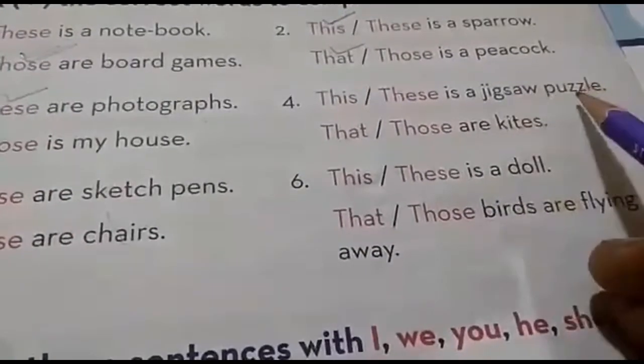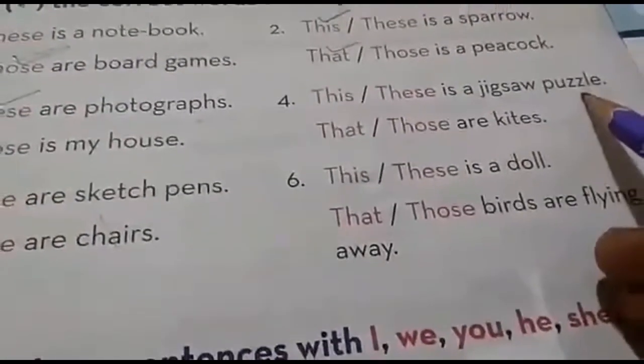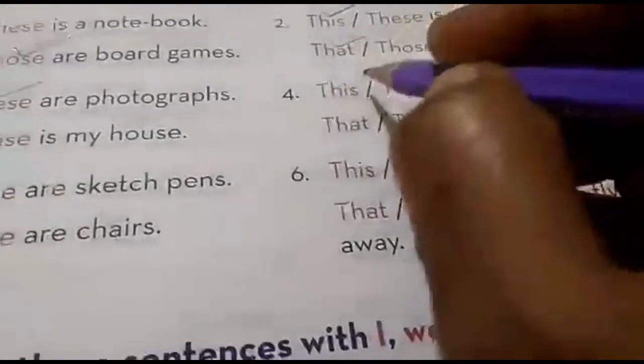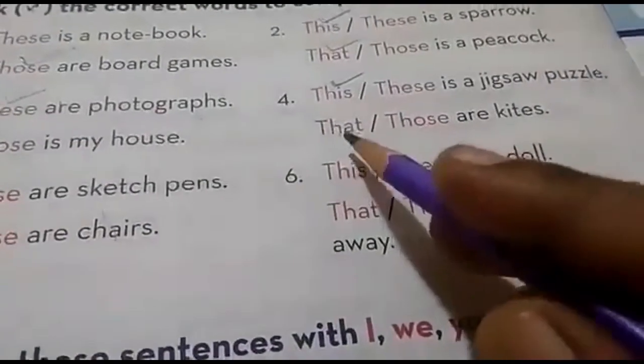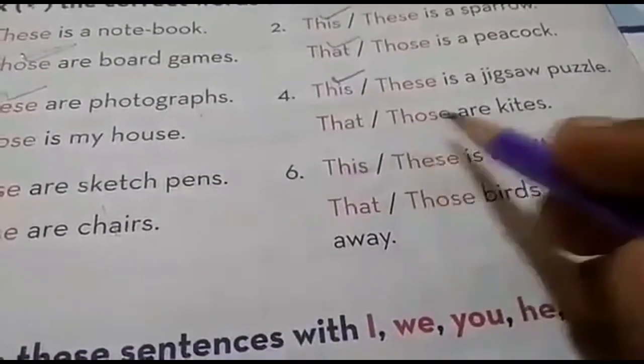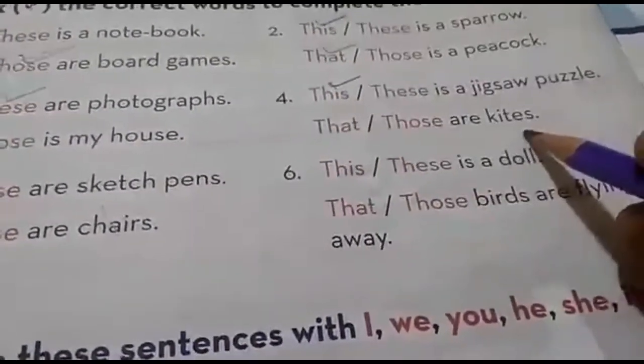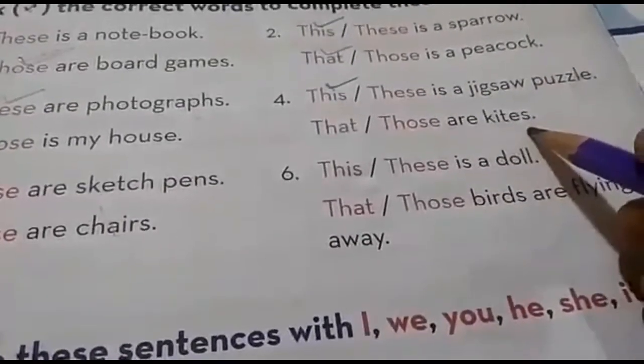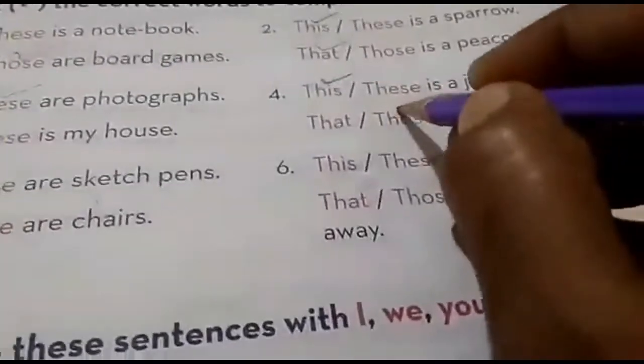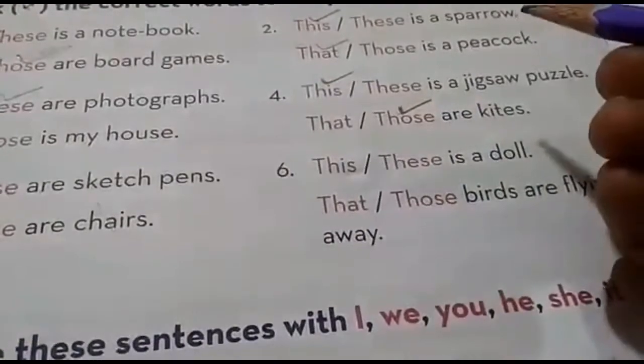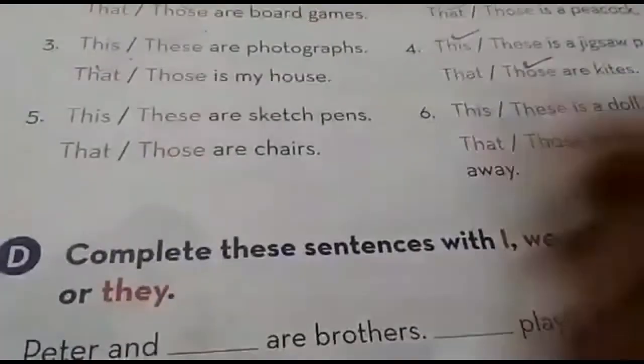Okay, now jigsaw puzzle, only one puzzle. So what do we use? This is a jigsaw puzzle. That, those are kites. Now kites plural. So we use those. Those are kites.